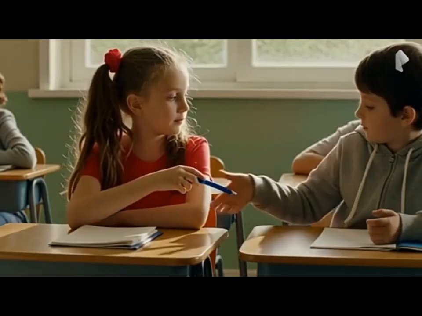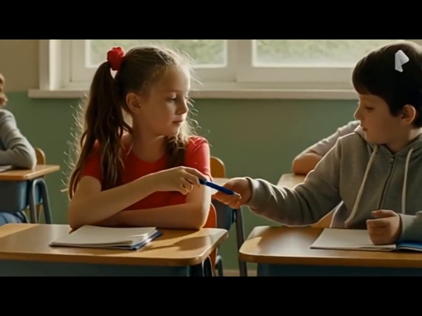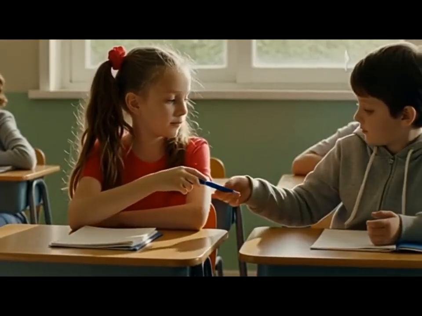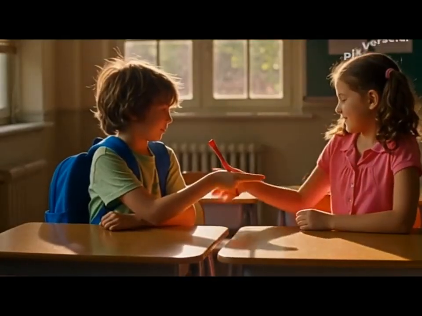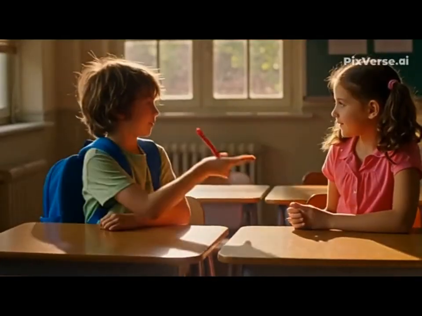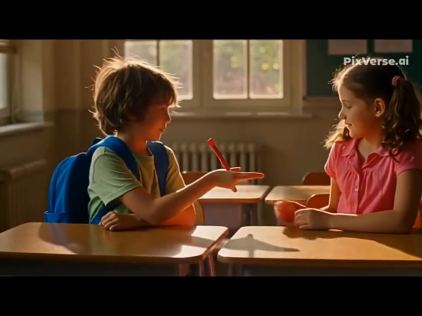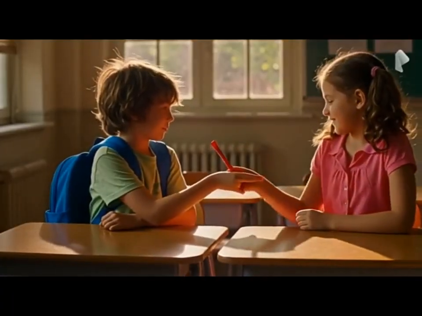So, in this sentence, who is doing the work is I. So, I is called the subject, and who is receiving that? Him. So, him is called the object. Let's take another example. He gave me a marker. So here, who is doing the action? He. So he is called a subject, and who is receiving it? Me. So me is called an object.